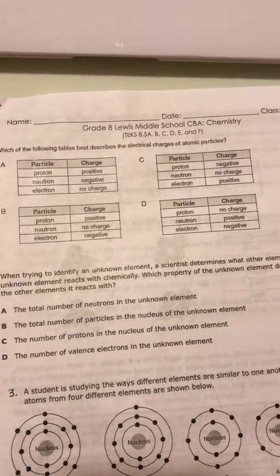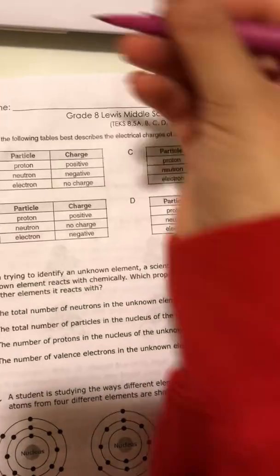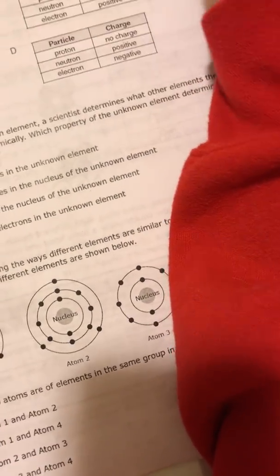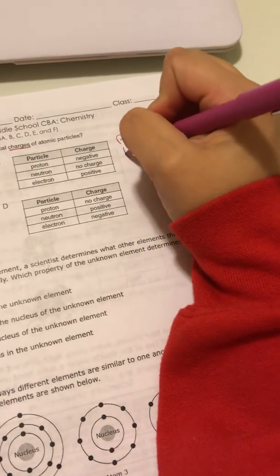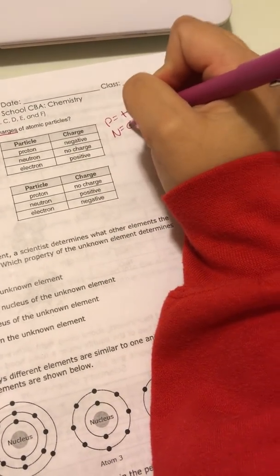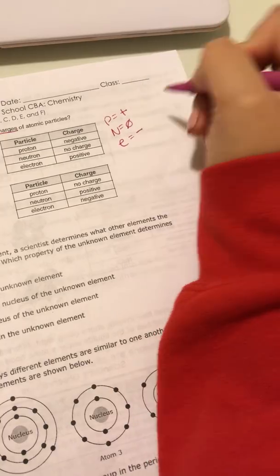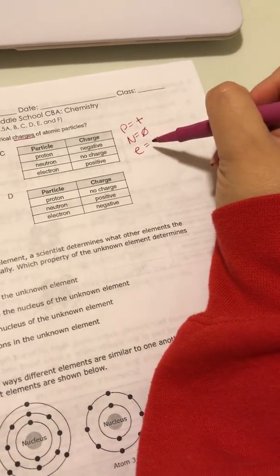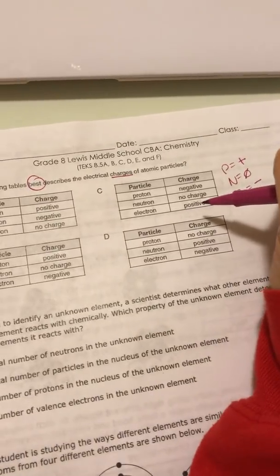Okay, looking at number 1, they want to know which one best describes the charges. We should know protons are positive, neutrons neutral, electrons negative. Always write it out like we've been practicing. Write it out first to match the one that belongs.